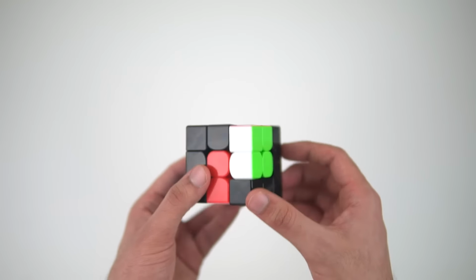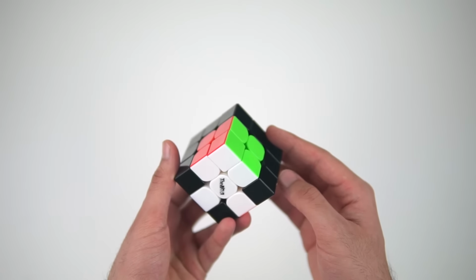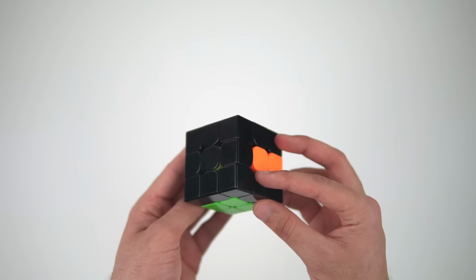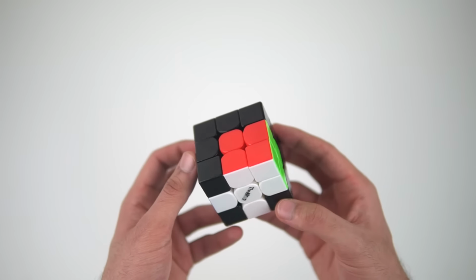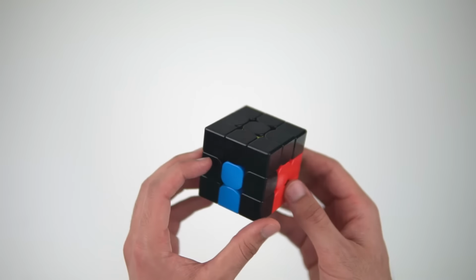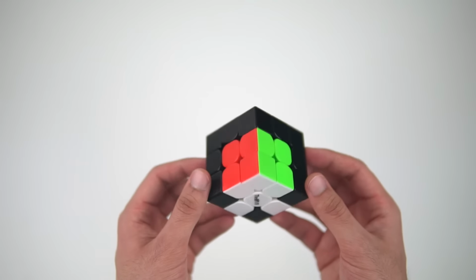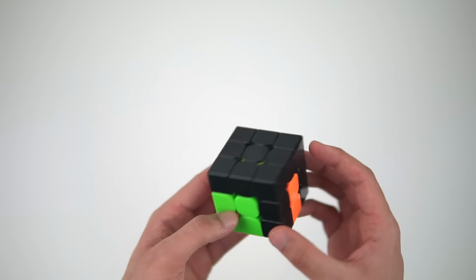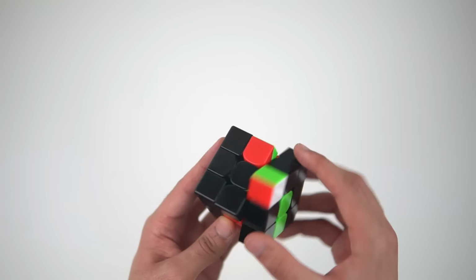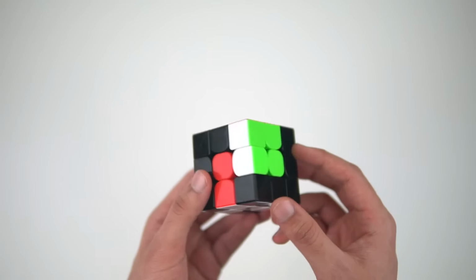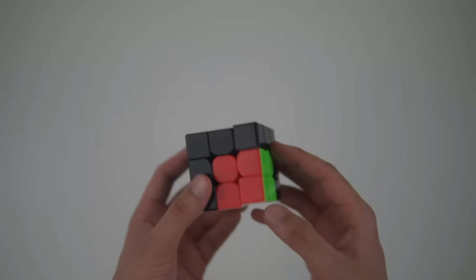And then you can do an R prime, which not only fixes your cross, but it also inserts the pair, which is really convenient and makes this the easiest F2L case since it creates and inserts the pair at the same time in only 3 moves. Here it is again, you just do an R, U, R prime, and that case is solved.